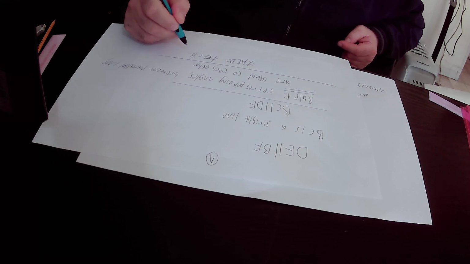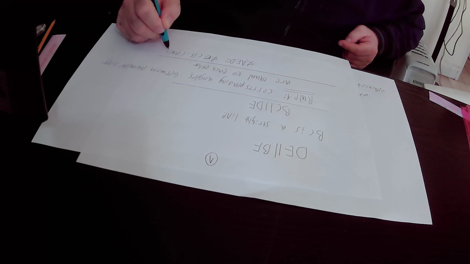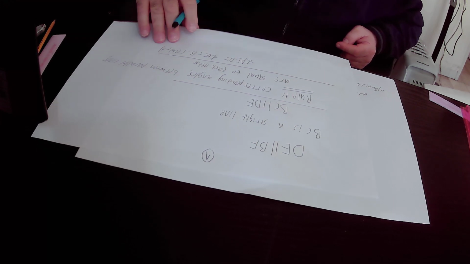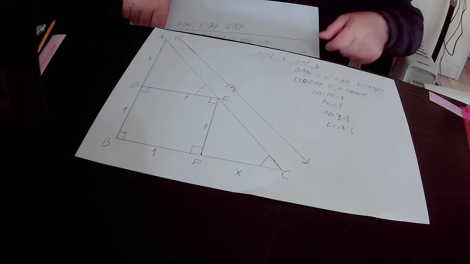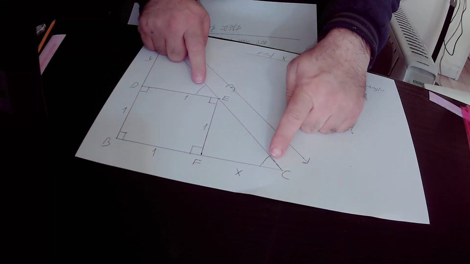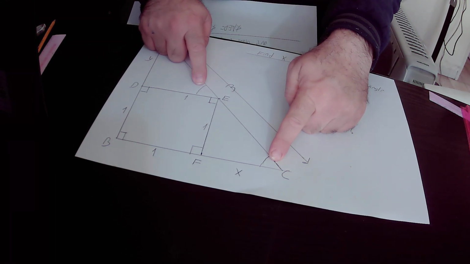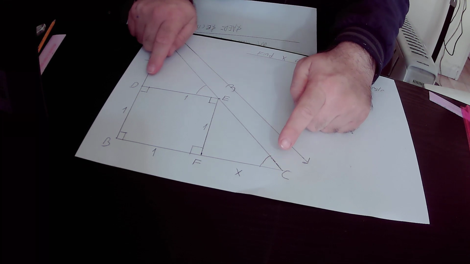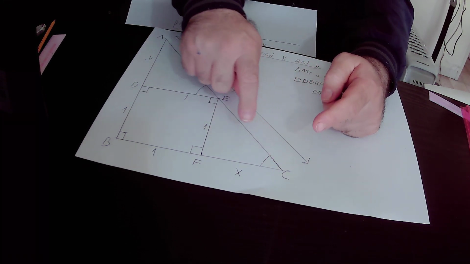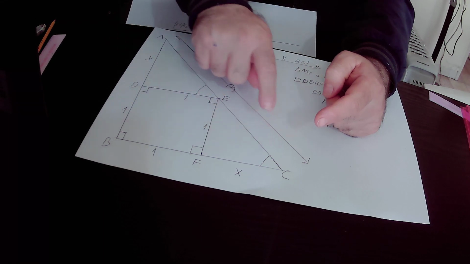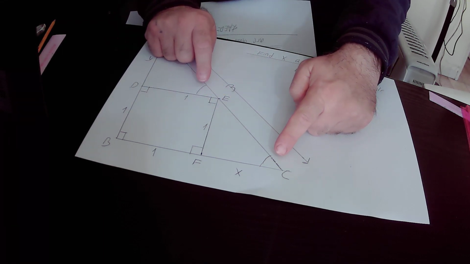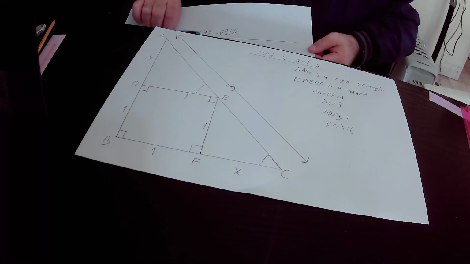And they are equal to each other according to rule number 1, because those two angles are defined as corresponding angles, and they are located between the parallel lines DE and BC. We proved that DE is parallel to BC. Therefore, they are equal to each other according to rule number 1.